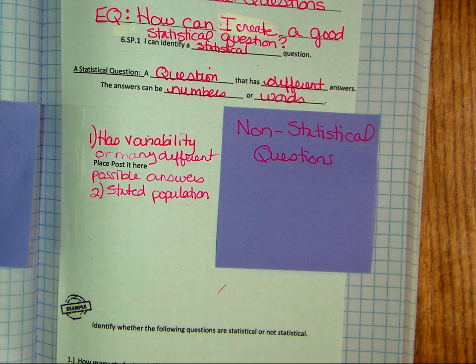Well, that's a very broad population because I could be talking about students in college. I could be talking about students in kindergarten, students in high school, students in California, students in Washington, or students with blue eyes. We don't know what students I'm talking about. It's not very clear. It needs to be very clear: this is the population of people that we're surveying. So that is a very important part of a statistical question. Does it have a very clear population or group of people that it is questioning?